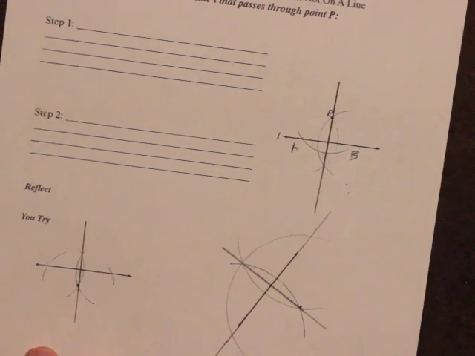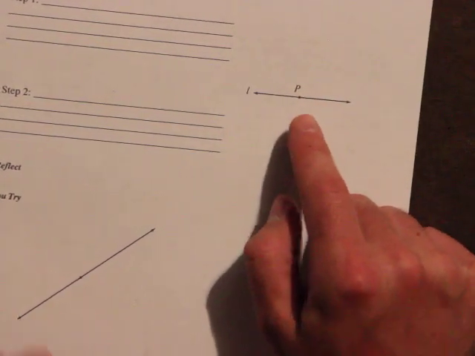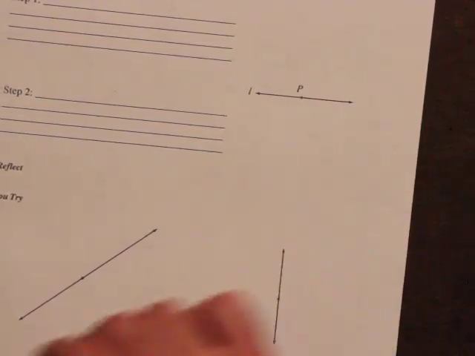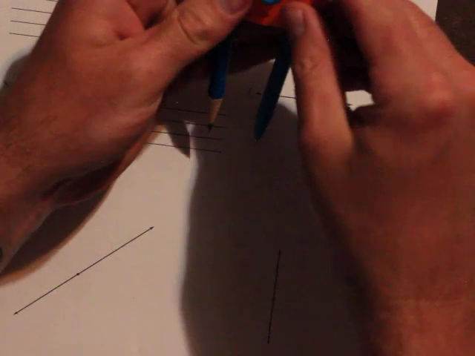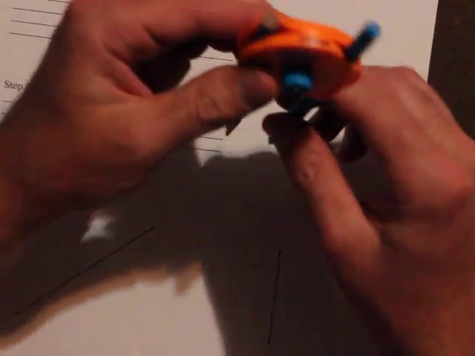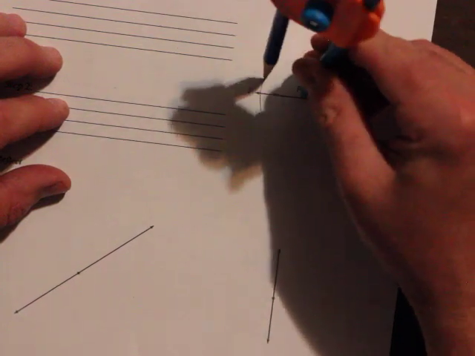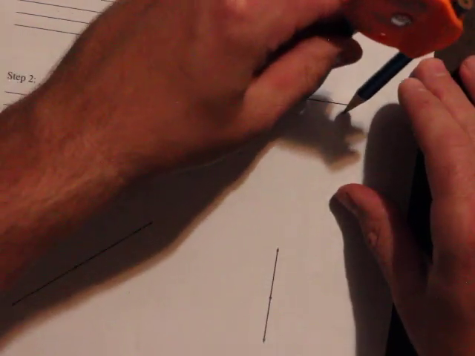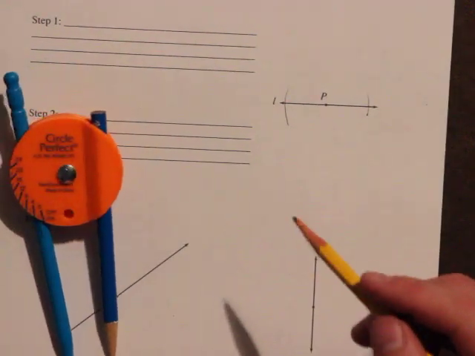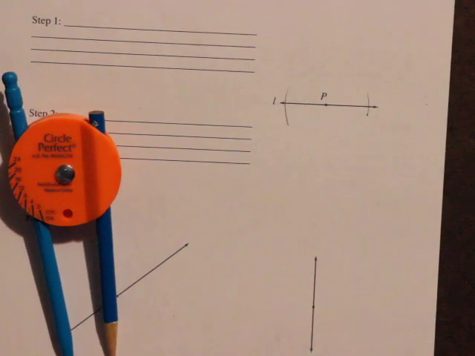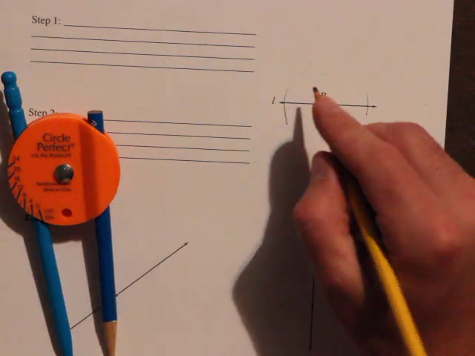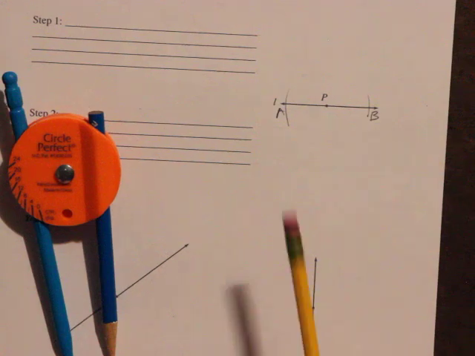perpendicular lines. Now we're going to do some parallel lines that go through, oh no, another perpendicular line. Okay, good. Let's do it. Alright, perpendicular line. This time P is on line L. So we can do the same kind of idea. We put our pointy end on P, and we draw an arc that intersects two sides there. Let's call these A and B again. A and B are our intersections there.